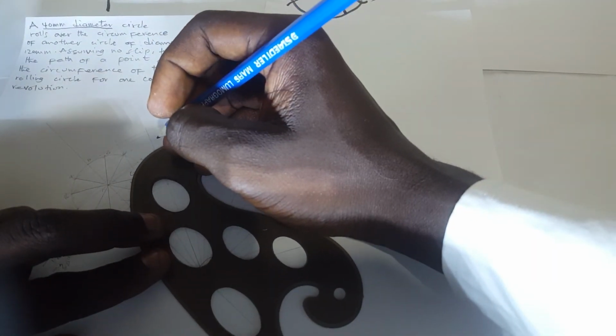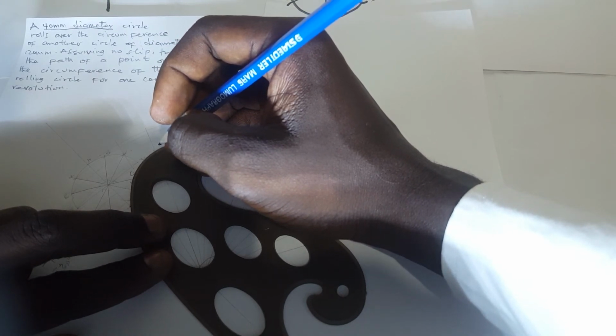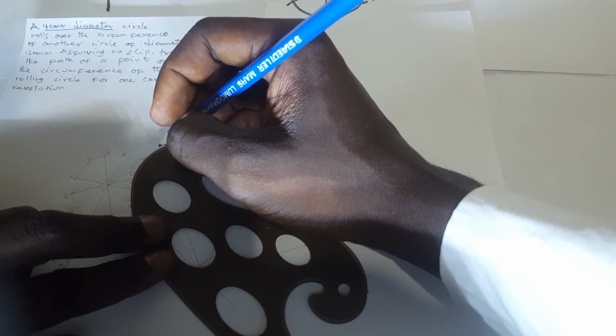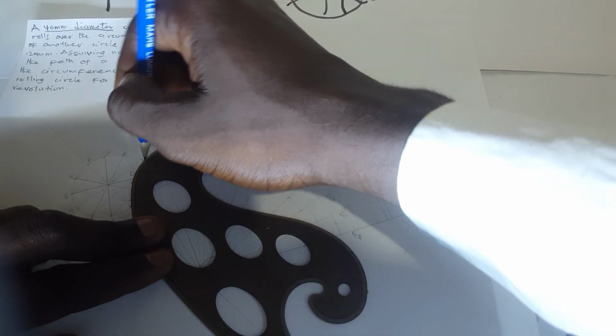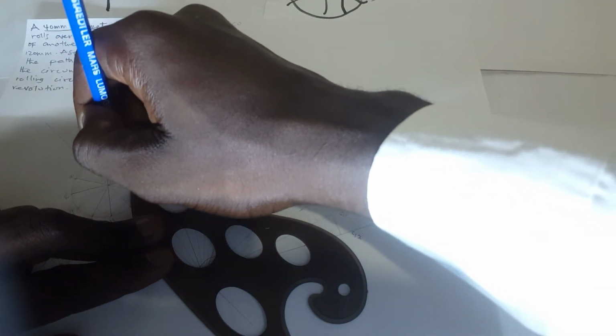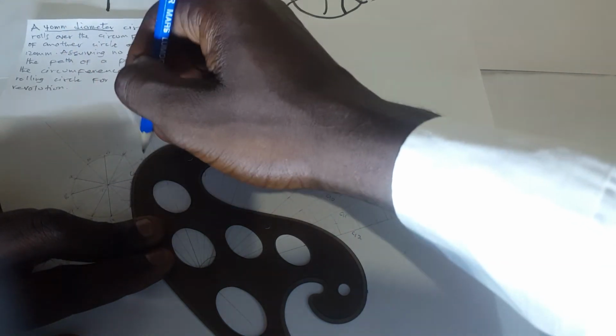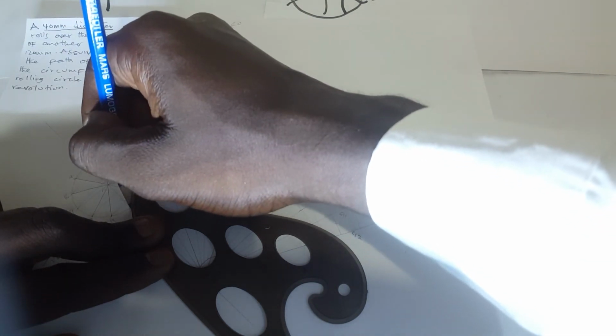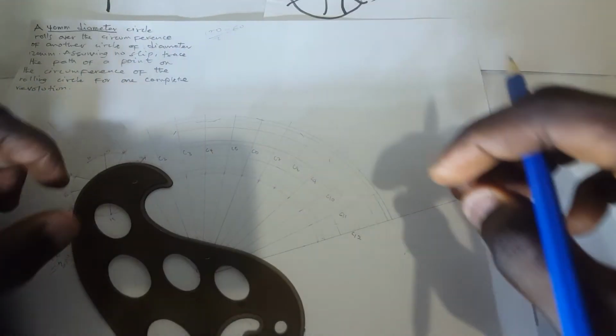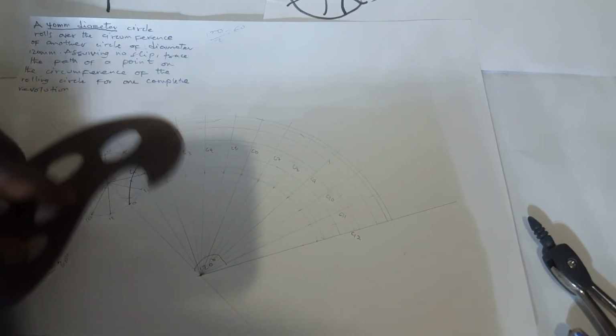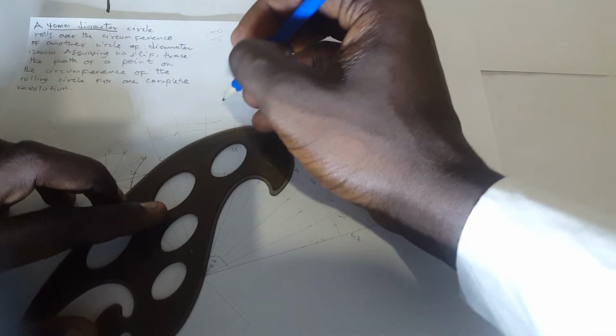Can I join all the 3 together? Yeah, I can join all 3. In fact, all the 4 of them can be joined. Now this line should be very deep because that is what we are looking for. So very deep. Now let's join the other points.